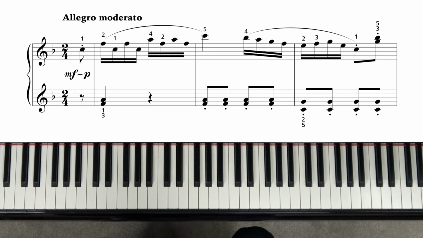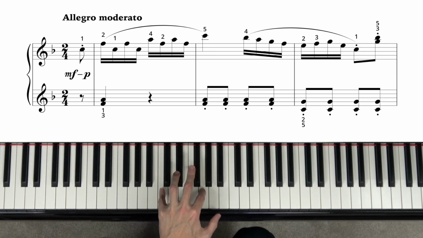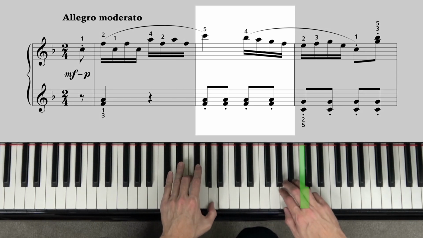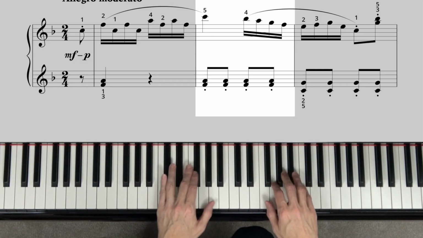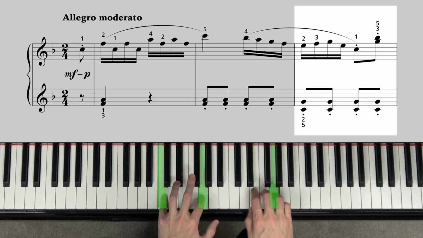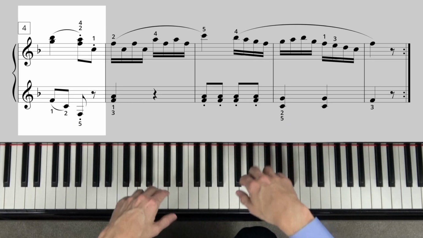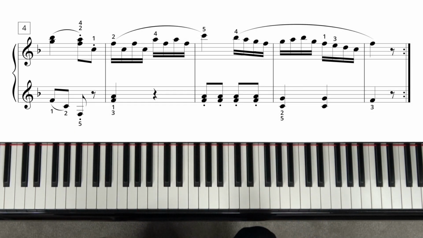And then once you can do that, it may feel really hard at first, then let the left hand just barely play. And you'll notice it creates this sparkling, beautiful sound when you accomplish it.